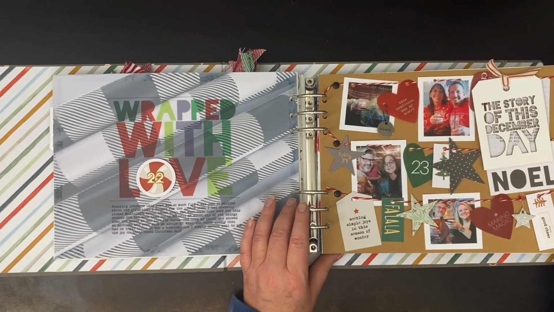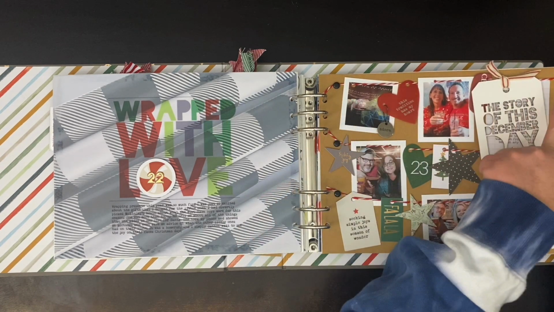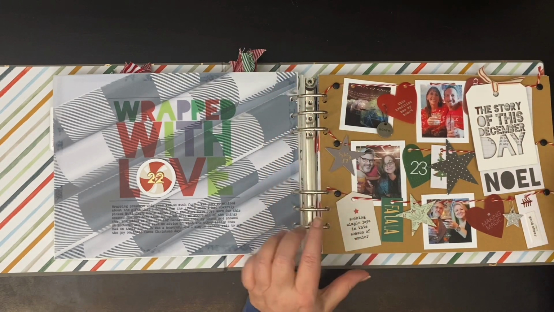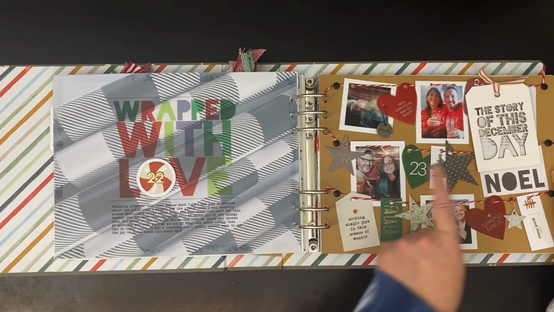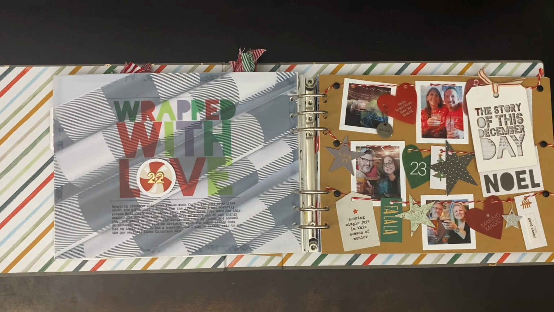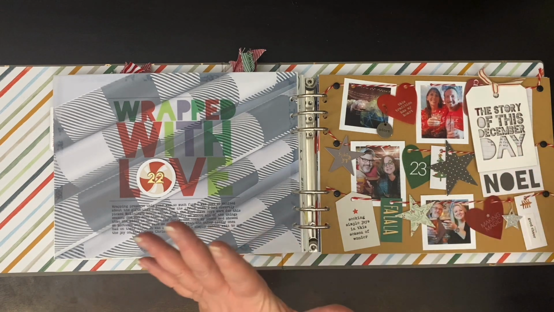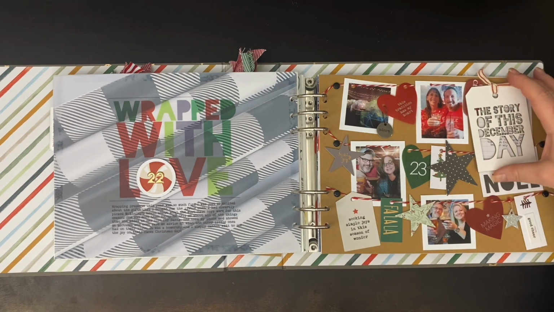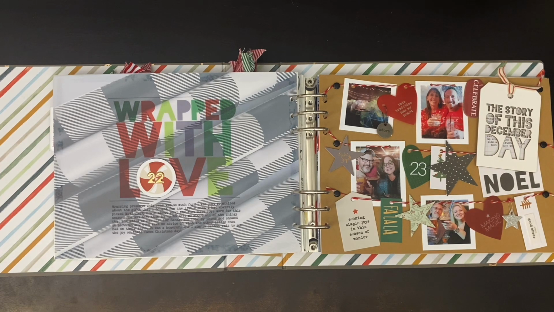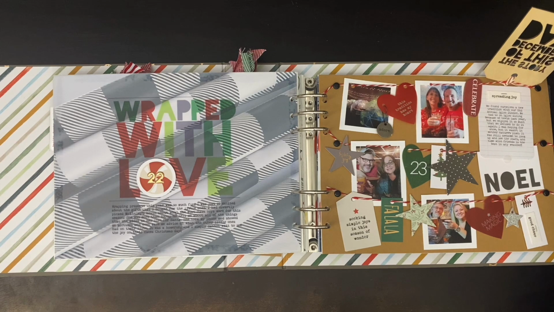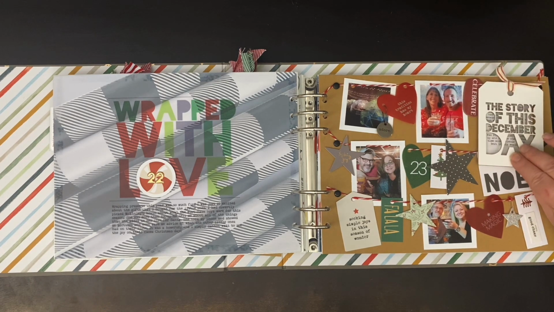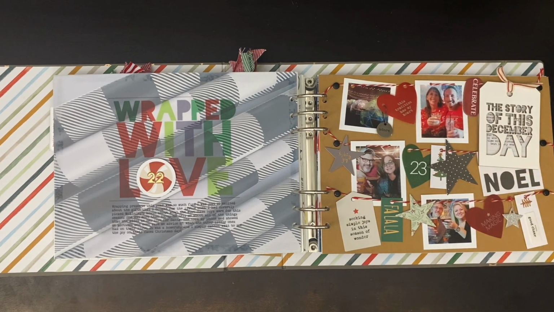For story 23, I used some twine attached with some larger brads, and then I just hung photos and die cuts and plastic hearts all through the whole page. This was a wooden piece from last year that I was determined to use, and I just put my journaling underneath. I ended up putting a small piece of Velcro to attach the wooden tag to the page. It was flopping around a lot.